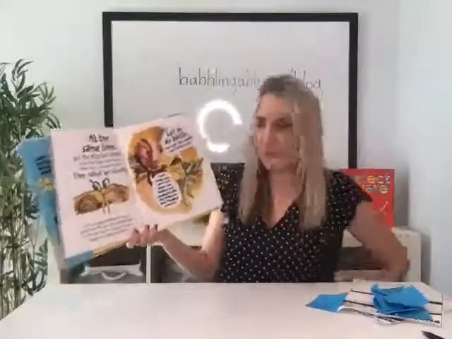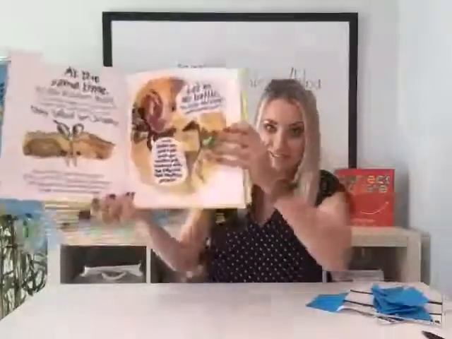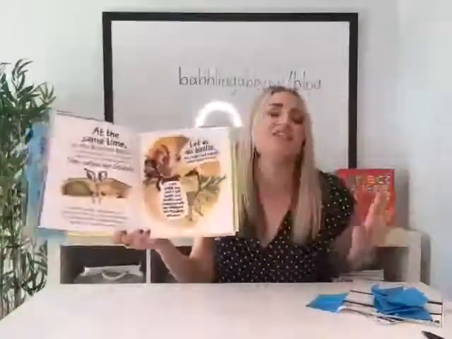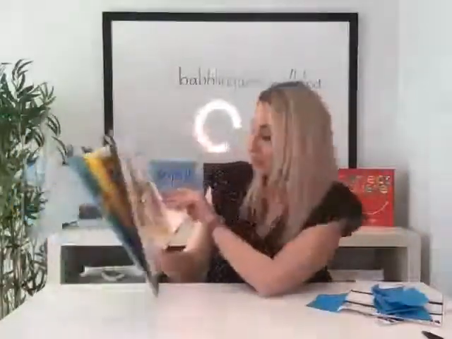Let us do battle, you tacky and vaguely round monstrosity. Can you tell what it is? Sticky, round, it's a roll of tape. I'll battle you, and I'll leave you beaten and confused with my adhesive and tangling powers. I can attest, tape does have some pretty amazing adhesive and tangling powers.